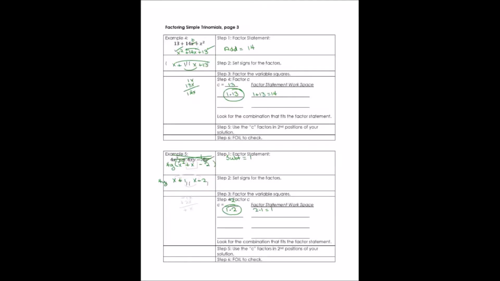Now just because those work doesn't mean that the middle two are right, so there's where we usually have our problems. 1 times x gives me a positive 1x. X times negative 2, a negative 2x. Well, when I subtract, that gives me a negative 1x or a negative x. That is not what I need for this center term. I need a positive x. So what do I do? Here's the trick.